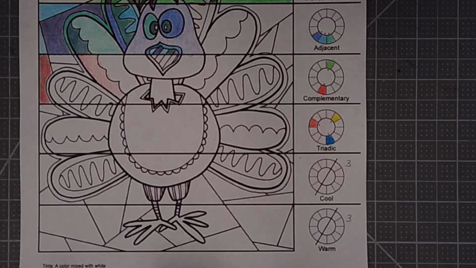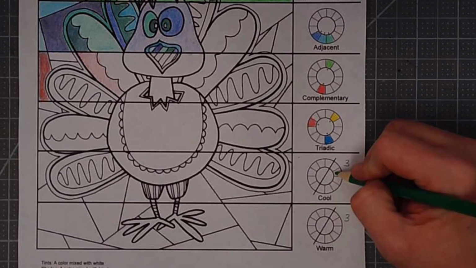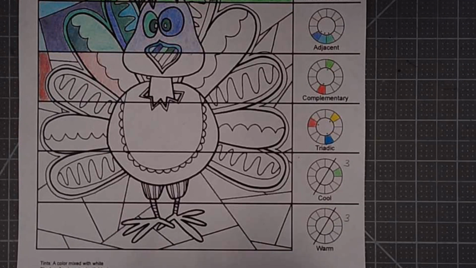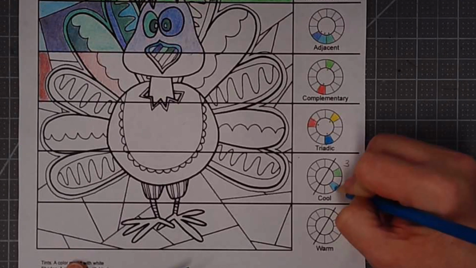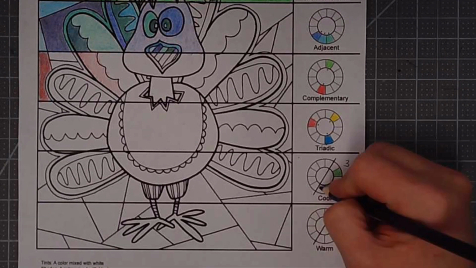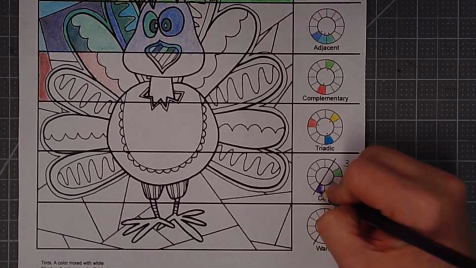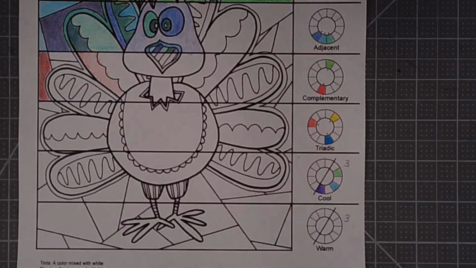And again, just like everything else we have done, you want to record the colors you want to use on here. So if you are going to skip your tertiaries, as I am in my cool and warm section, you want to skip it in the color wheel in the mini version. So you see there, I colored green, I skipped a space, colored blue, skip a space, colored purple. And I'm going to do the same thing in the warm area.